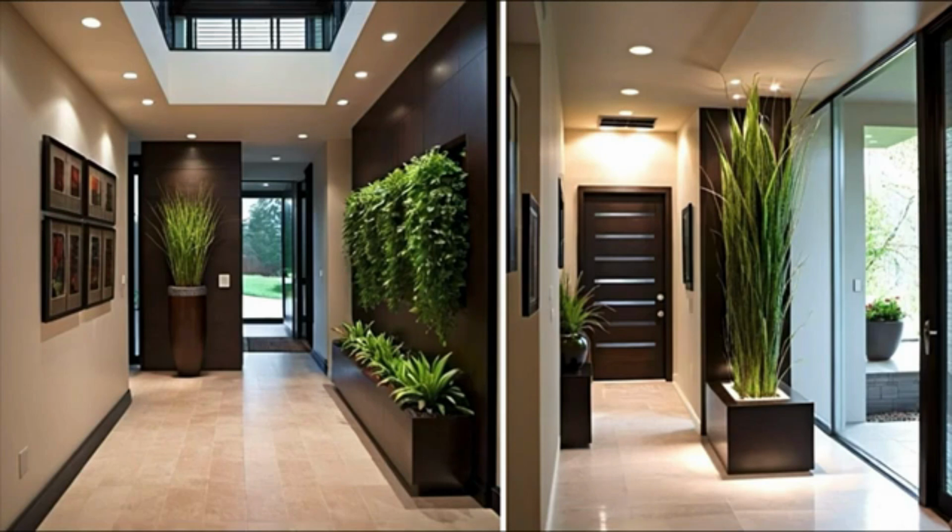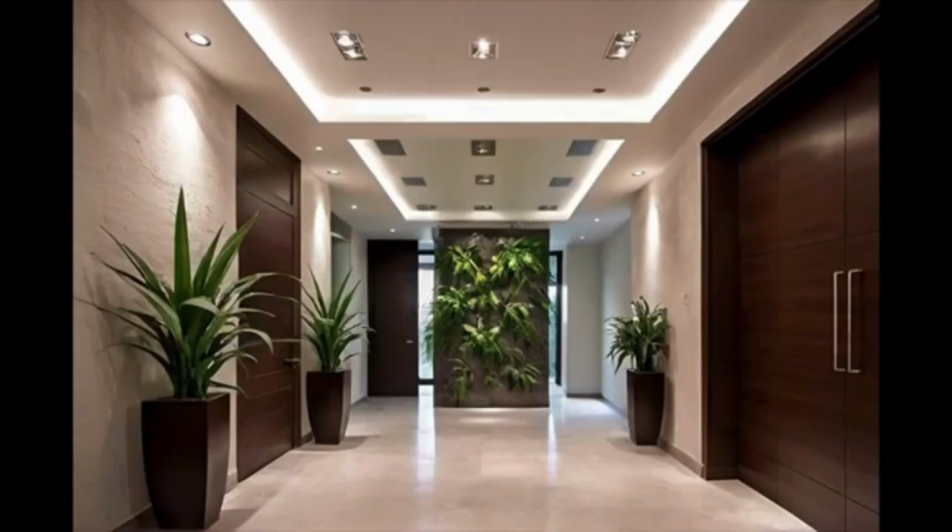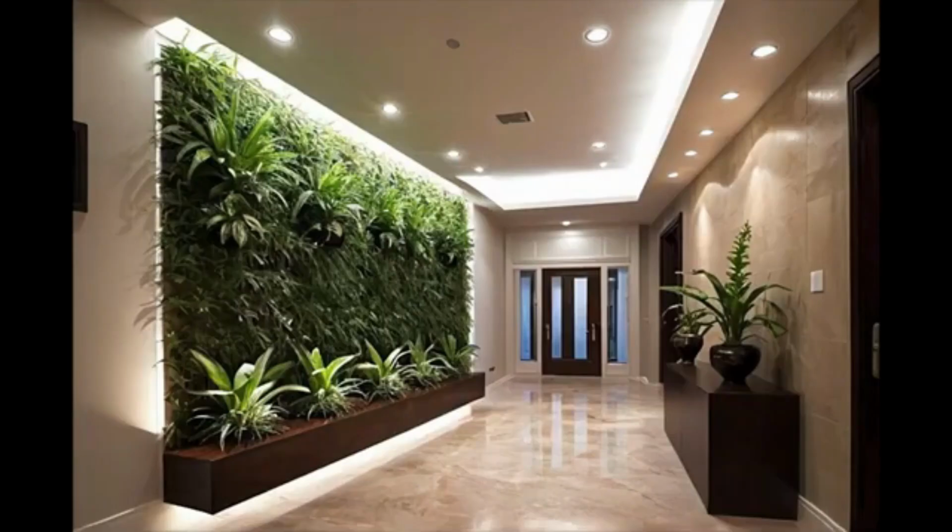46. Color-coordinated pots. Match your plant pots to your interior color scheme. Whether you go for bold colors or neutral tones, this can tie the room together and highlight your plants. 47. Indoor water gardens. Create small indoor water gardens with aquatic plants like water lilies or lotus in shallow, wide containers. These can add a serene, reflective quality to your space.